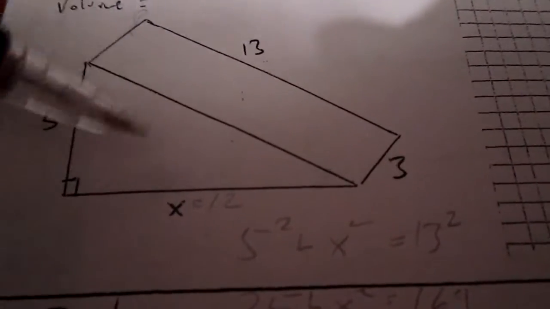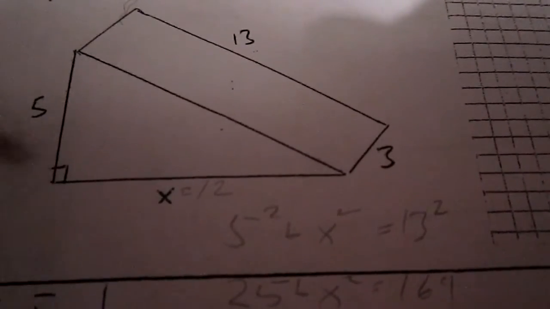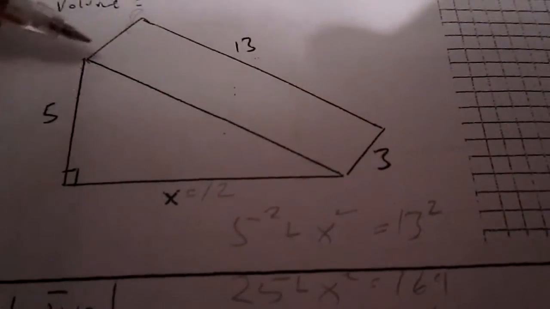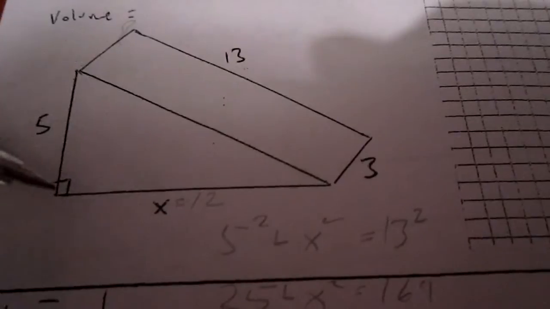Now, what I'm going to do is construct a net where I unfold this whole thing. So first of all, I'm going to fold down this side. That's going to be 5 long. Then it's going to be 12, and then the last one 13. So 5 plus 12 plus 13 is 30. And the width of the main section of this, the walls in other words, will be 3. So it's just going to be 30 by 3.